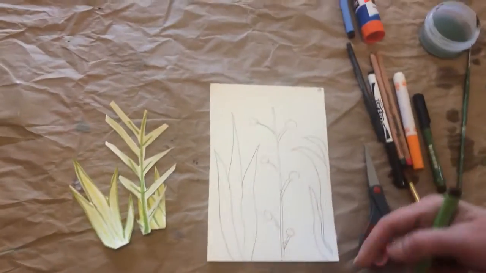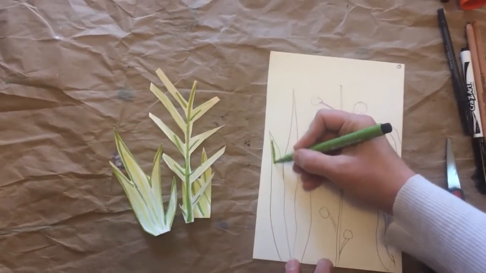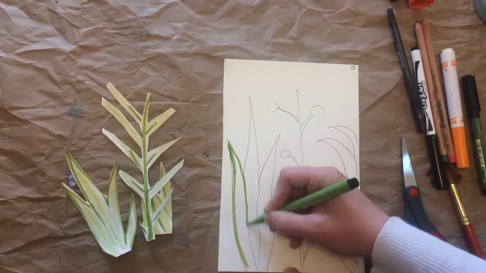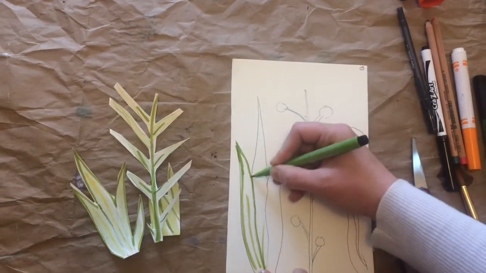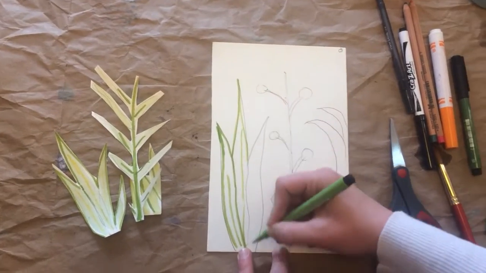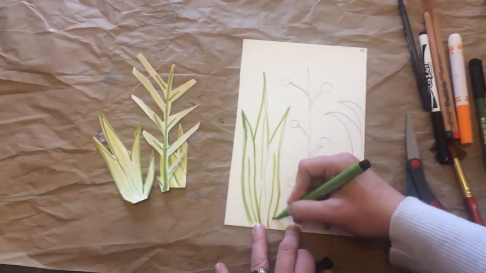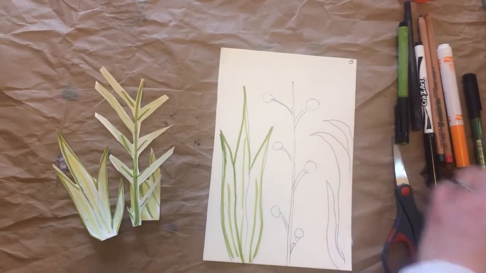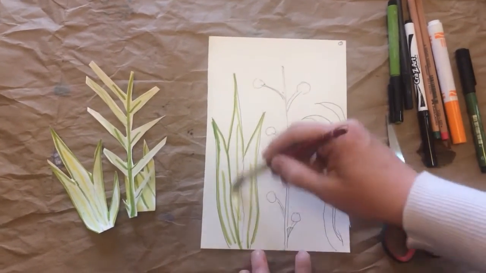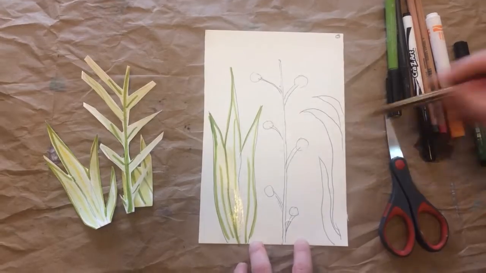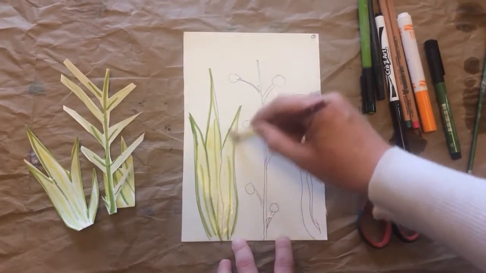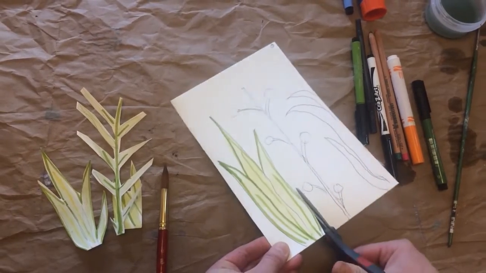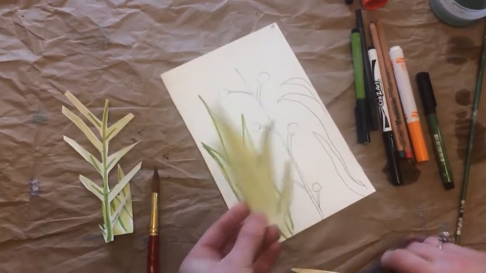So I think I'll do this one in half in marker. And then I'm going to add some nice bright, almost just yellow to it. And then I would cut it out, just as you see I did here.